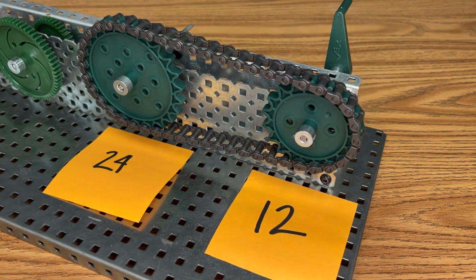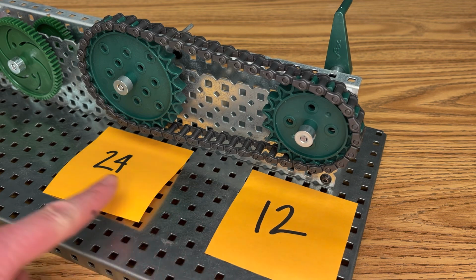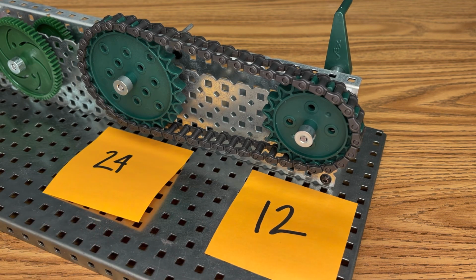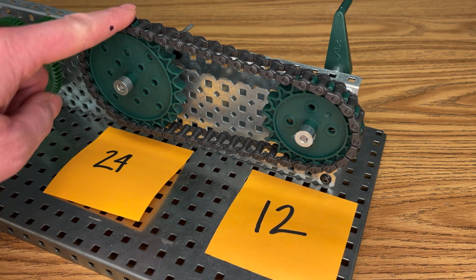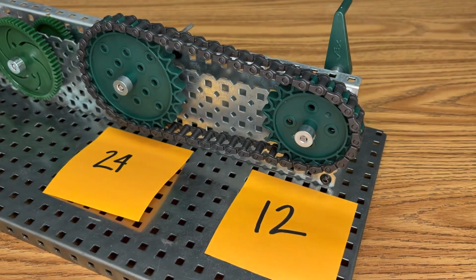Now, what you're going to do with your 12 teeth and your 24 teeth is turn them into a ratio or a fraction. When you turn these into a fraction, like all fractions, the order of the numbers matters. The really weird thing about gear ratios on a mechanism is we actually put the output on top of the fraction and the input goes on the bottom.